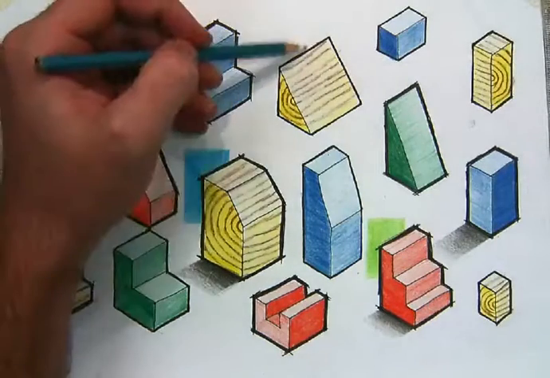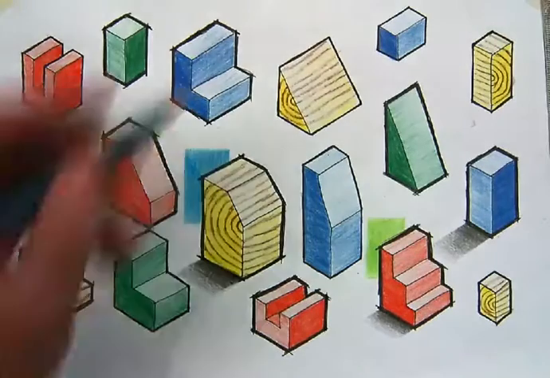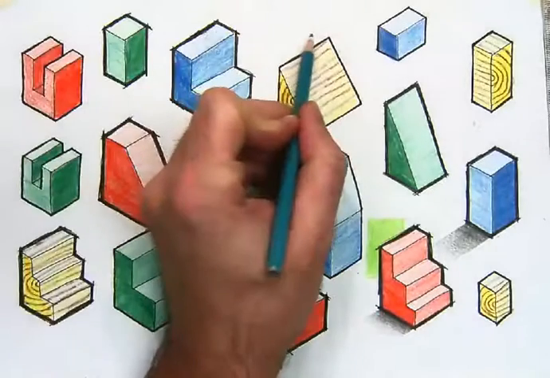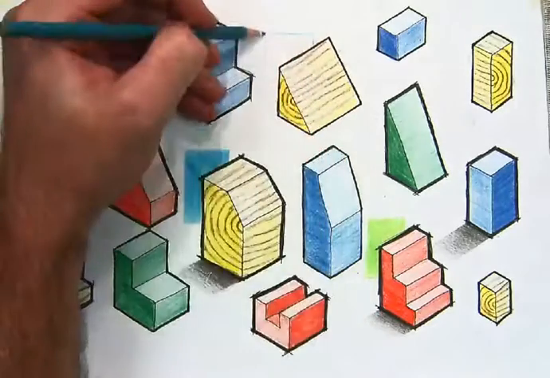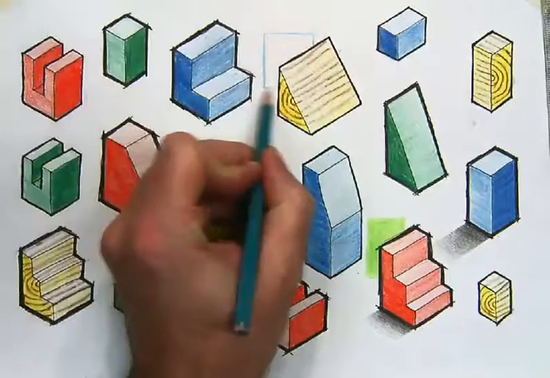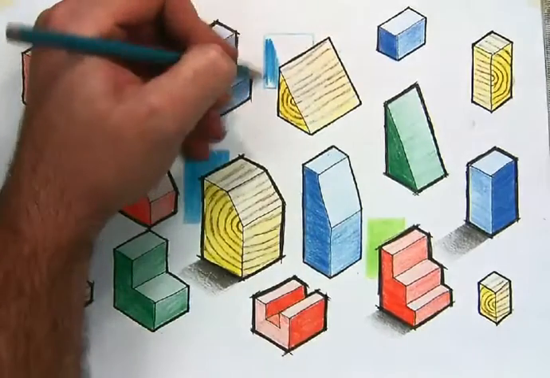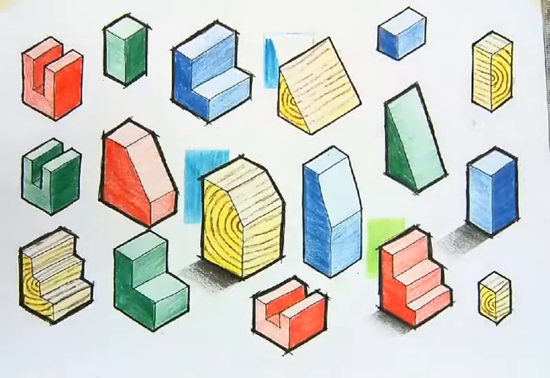I'll do one more blue one, maybe behind the block here. Remember that your background comes out of the top, in the middle, or towards the center. It doesn't have to be in the center. It sticks out of the top left hand corner of the block.